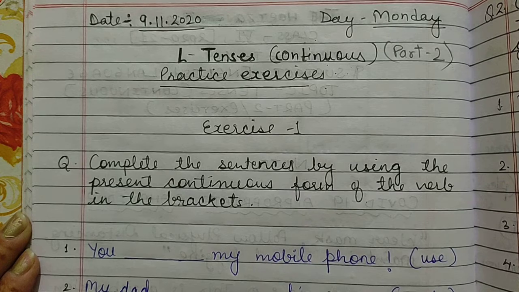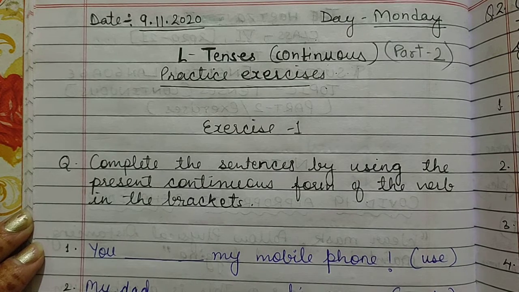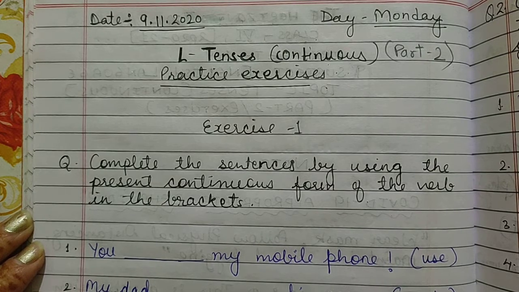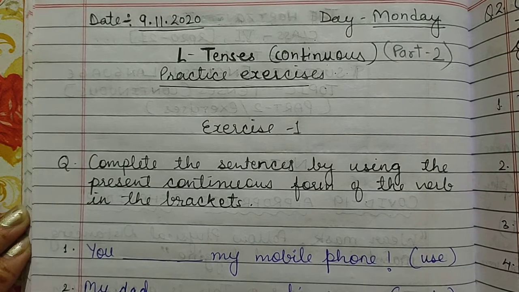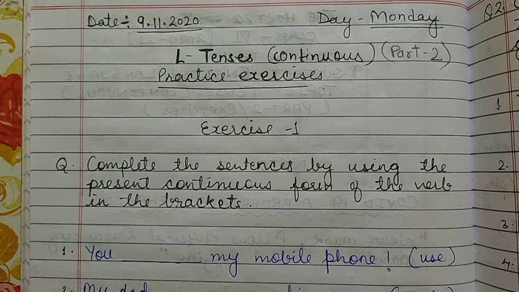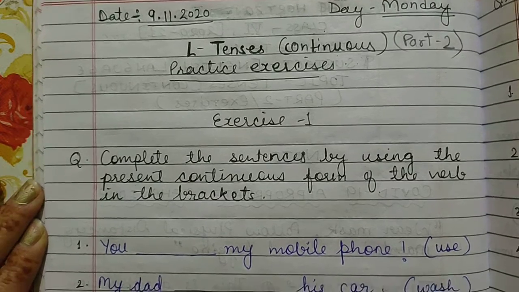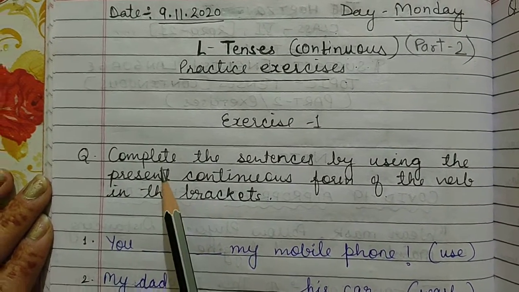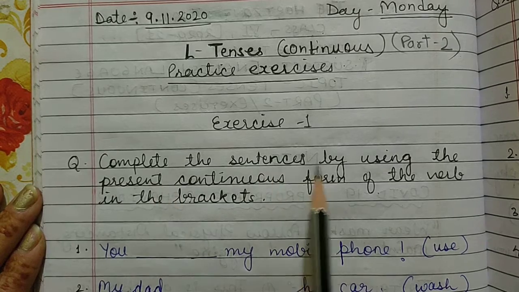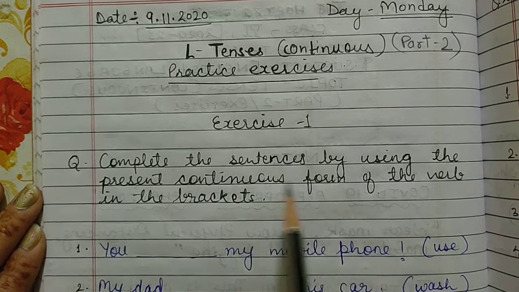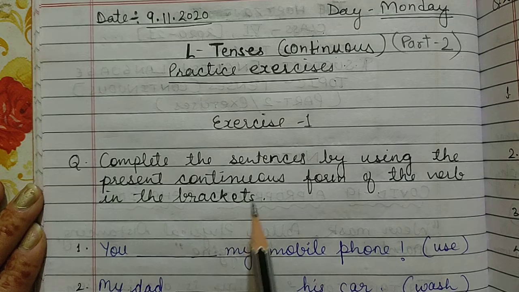This worksheet is divided into two exercises, exercise 1 and exercise 2. Exercise 1 has 3 questions and exercise 2 has only 1 question. So let's begin this video with exercise 1, question number one. Complete the sentences by using the present continuous forms of the verbs in the brackets.